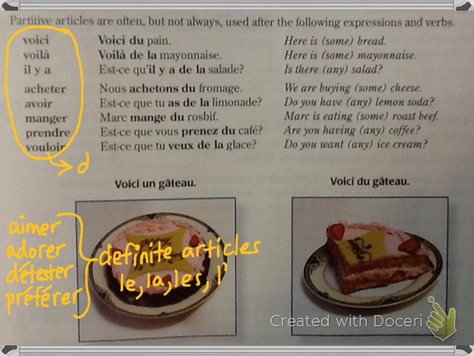So they're usually going to use either du if my noun is masculine, or de la if my noun is feminine, or de l' if my noun starts with a vowel or a silent H. So we have voici, voici du pain, here is some bread. Voilà, voilà de la mayonnaise, here is some mayonnaise, right? Typically you don't eat the entire container of mayonnaise, that'd be kind of gross, okay?